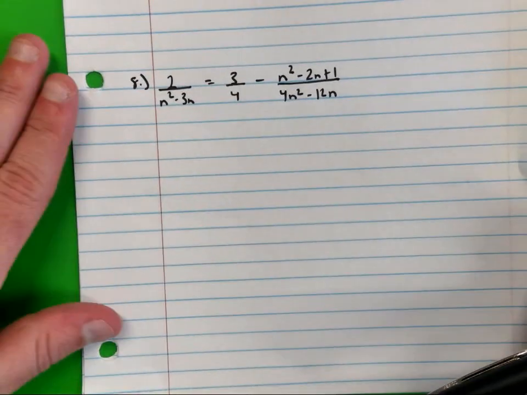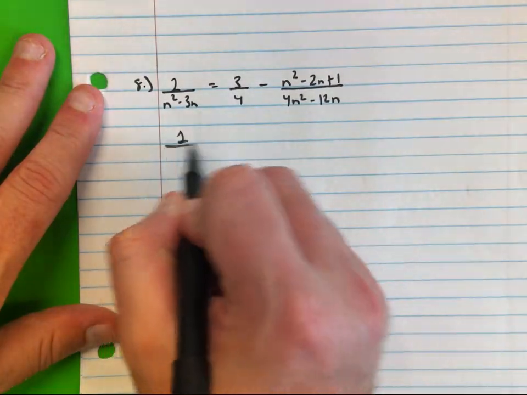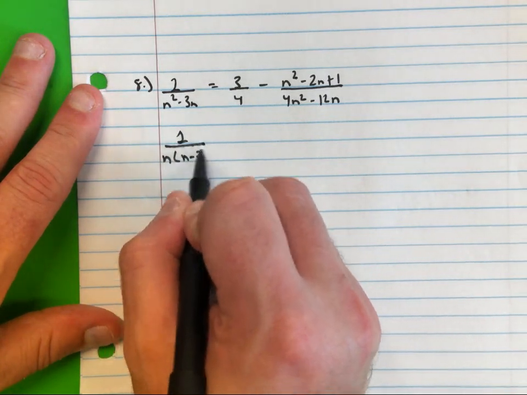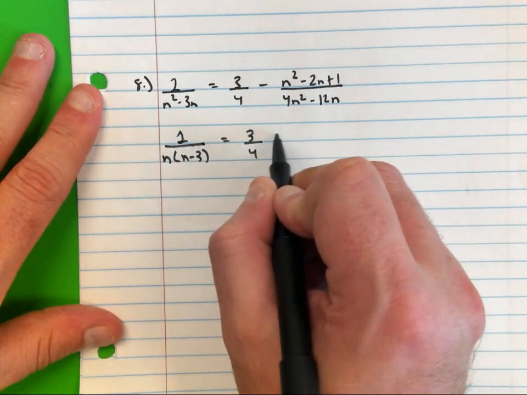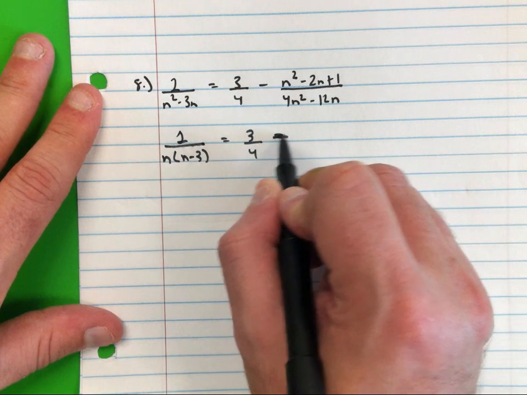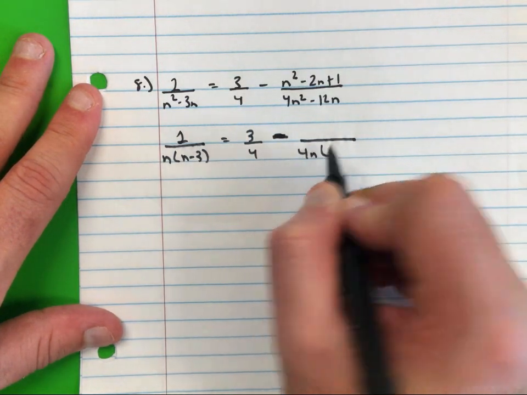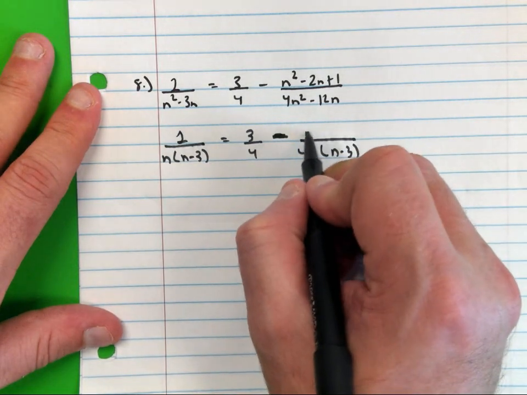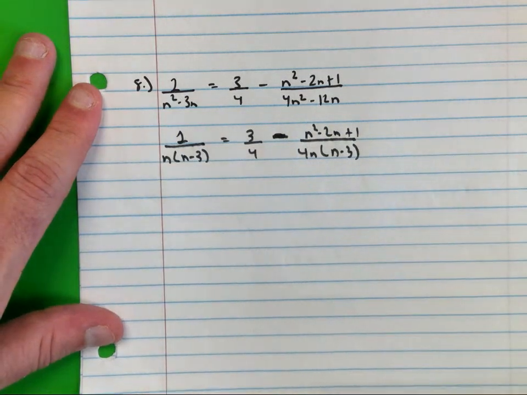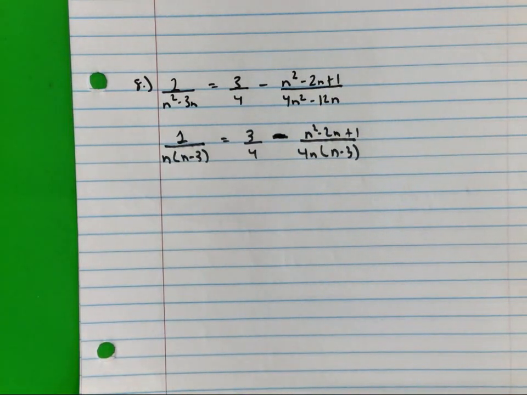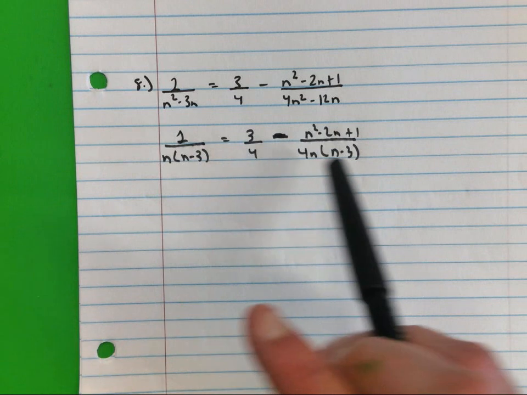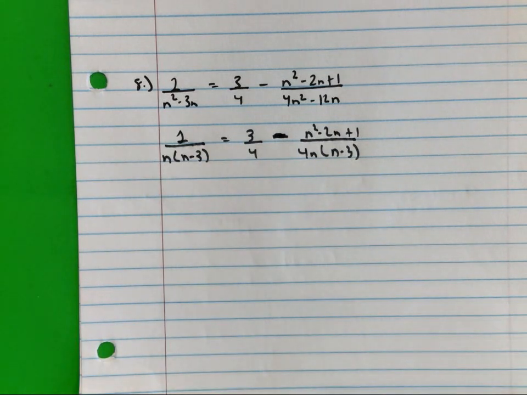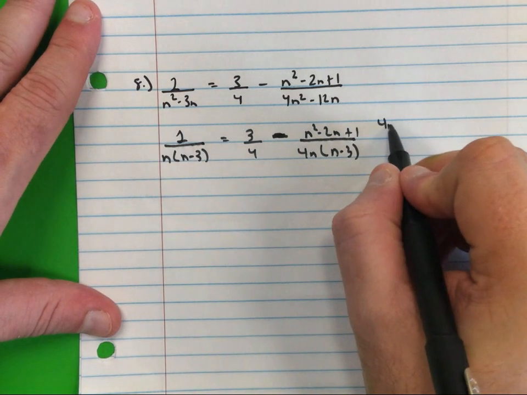All right, number 8. What would be the first thing I do? Do I really need to factor my numerator in this one? No, you're really just concerned about the denominators. So you look at your 3 denominators. What will be my common denominator? 4n times n minus 3. So I'm going to multiply everything by that.